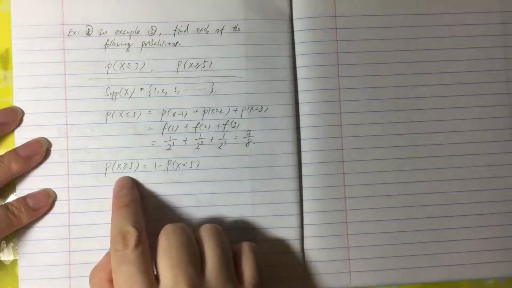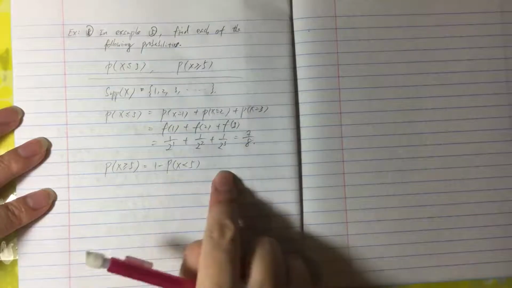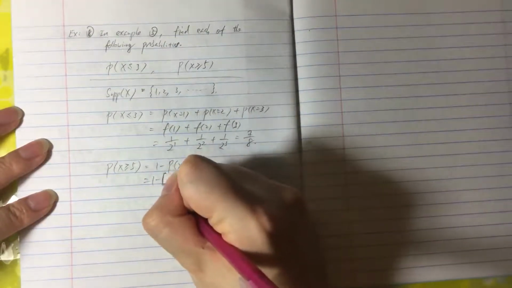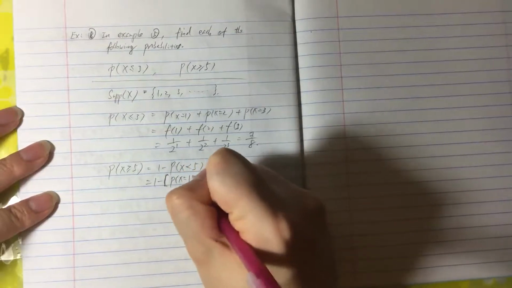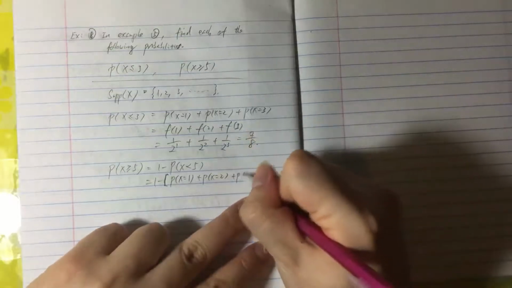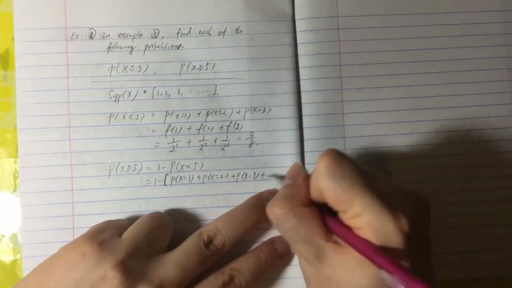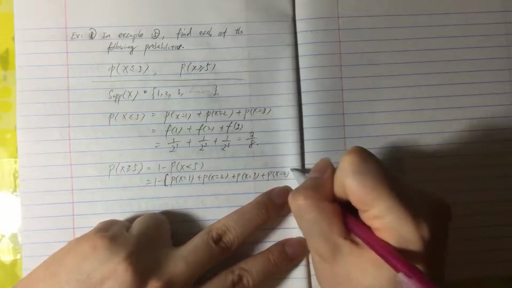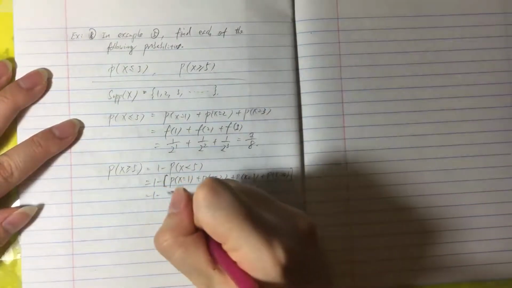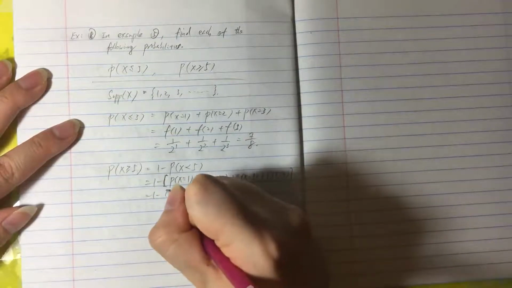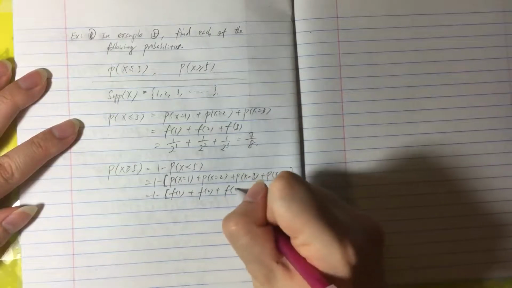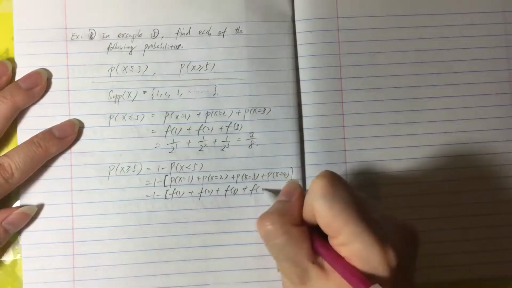The opposite is x is less than 5. If x is less than 5, then x could be 1, 2, 3, 4. That's f of 1 plus f of 2 plus f of 3 plus f of 4.